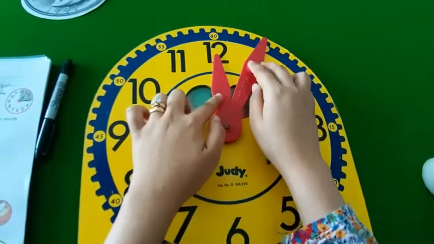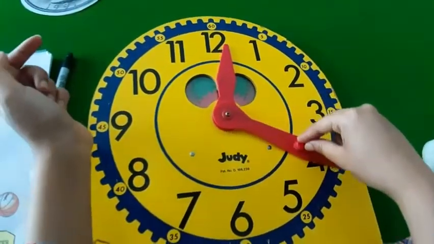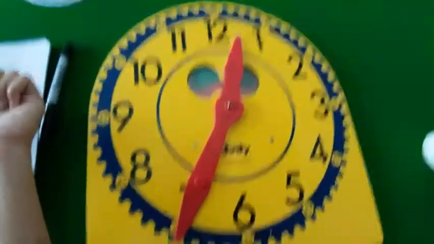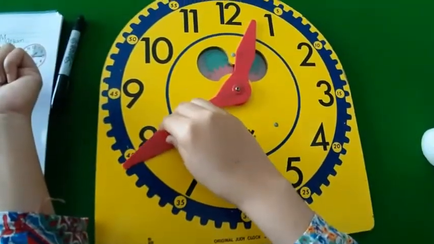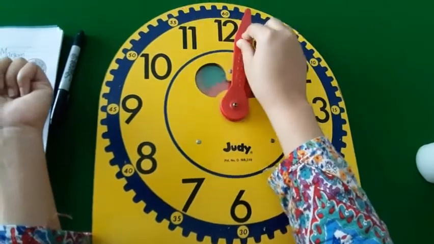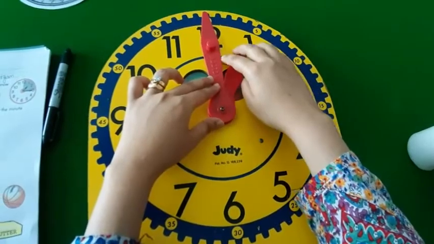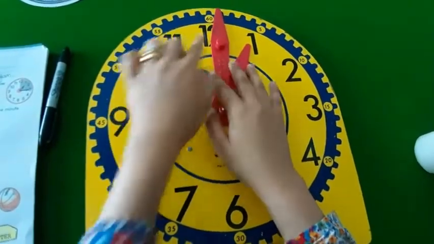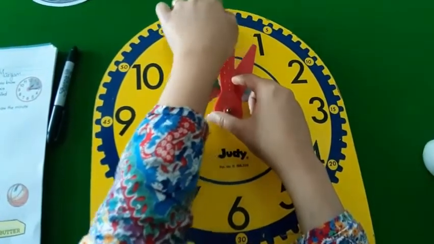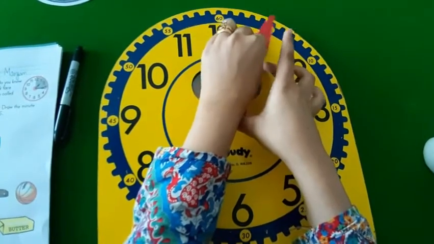So let's count by fives now. 5, 10, 15, 20, 25, 30, 35, 40, 45, 50, 55, and then 60. See? Now, when your big hand is on 60, it means that this is 0 0. It shows 0 0, and then again from here it's 1 2 3 4 and 5.